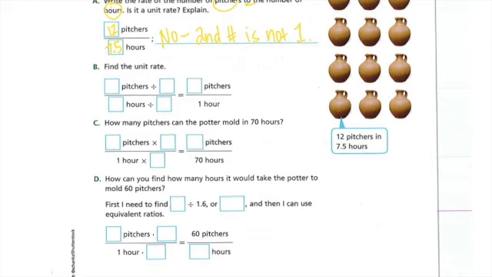So then it says find the unit rate. Well, okay, so we had 12 pitchers in 7.5 hours. Remember, we wanted it to be 1 hour. So we have to divide by the bottom number. And we can use our calculator. 12 divided by 7.5 is 1.6. So that means that the sculptor gets 1.6 pitchers done every hour.